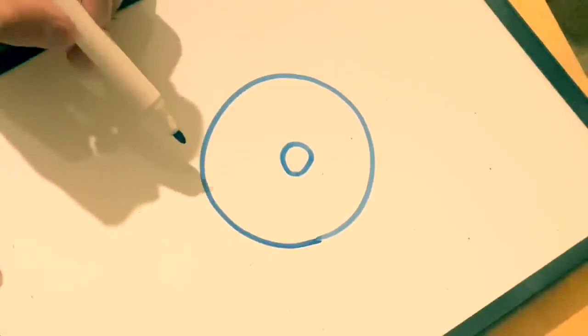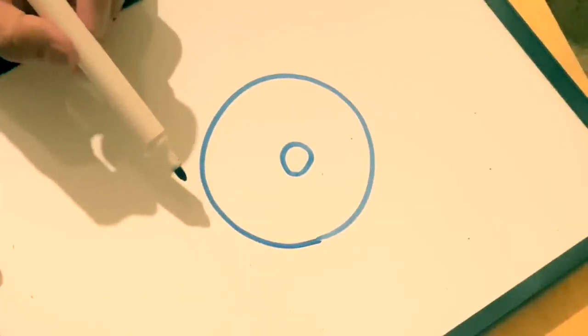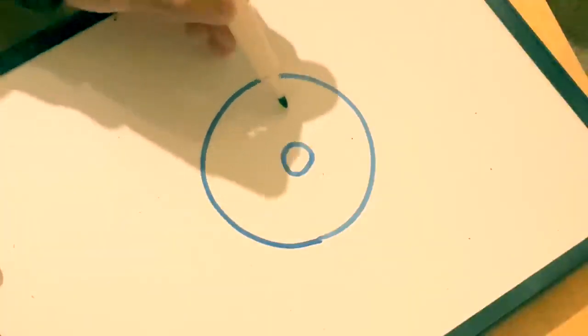The other thing about roundabouts is that sometimes there are no road markings.